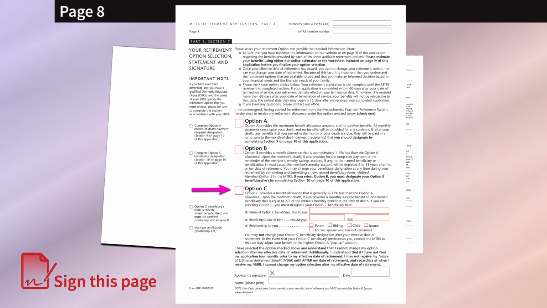Option C provides a monthly benefit that is generally 9 to 11% less than Option A. Upon your death, it also provides a monthly survivor benefit to one named beneficiary that is equal to 2/3 of your monthly benefit payment at the time of your death. If you are selecting Option C, you must designate your Option C beneficiary in this section.